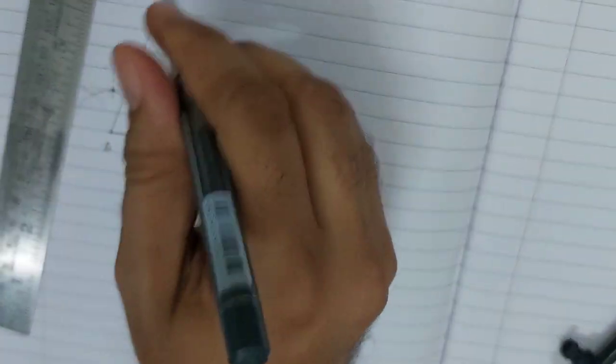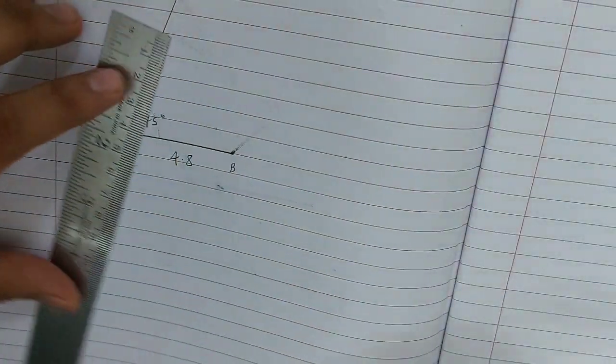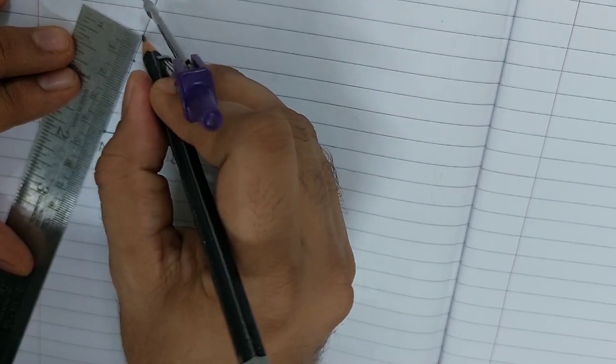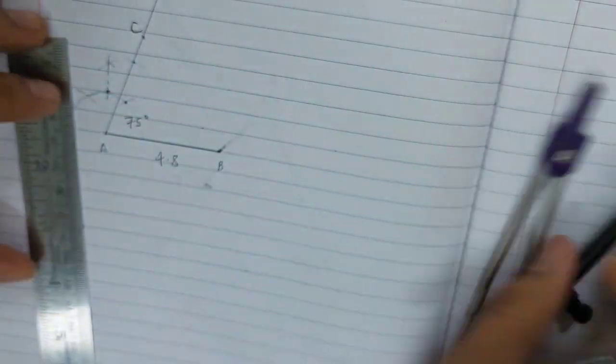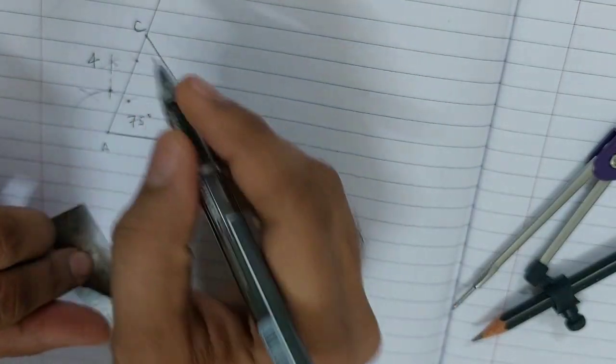And now AC is how much? It's 4 centimeters. Let's draw the triangle. BC, 4 centimeters.